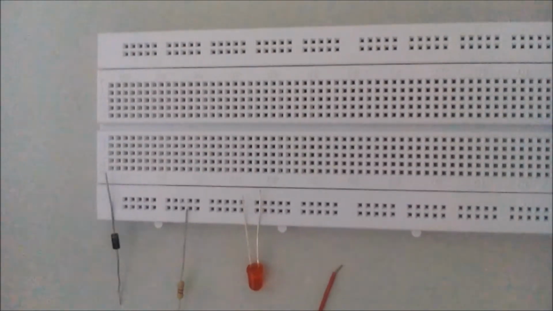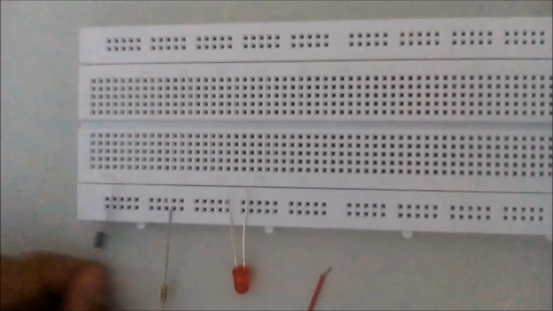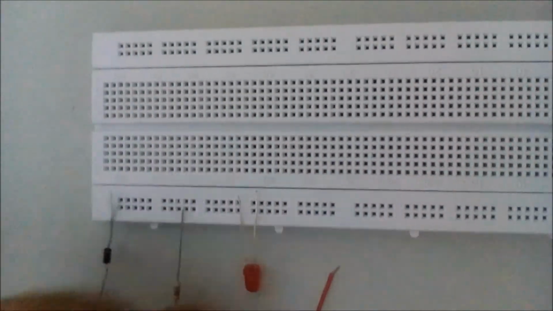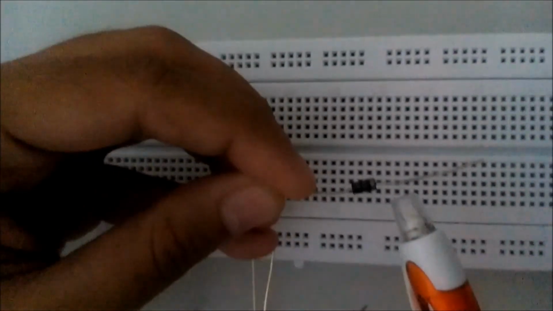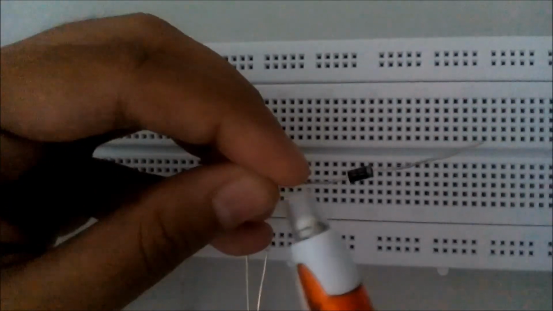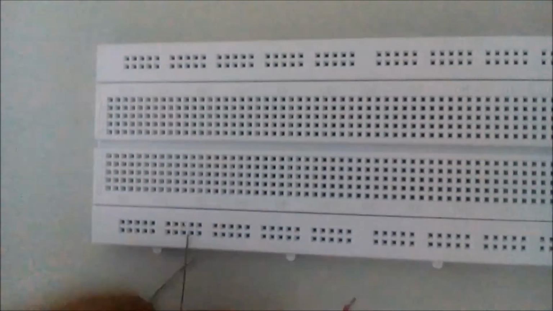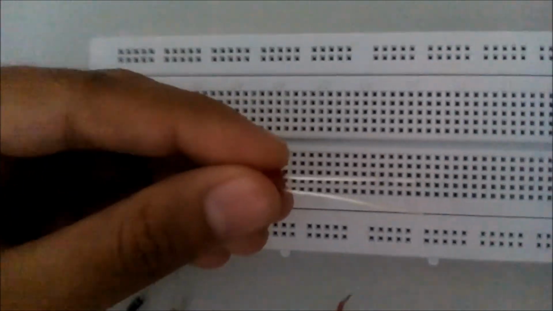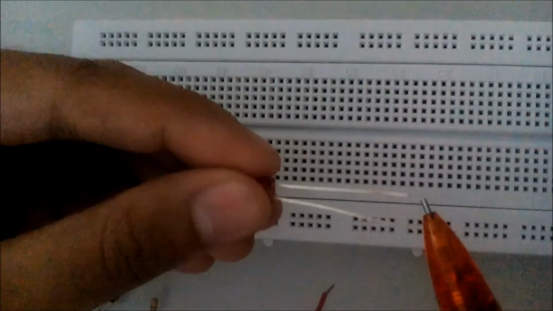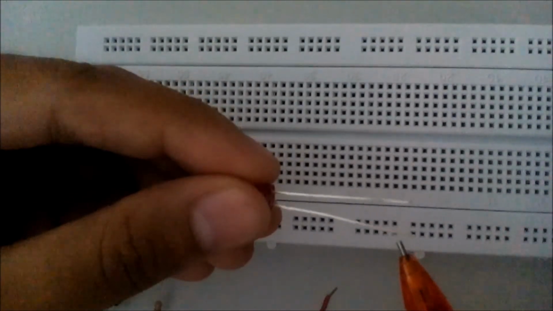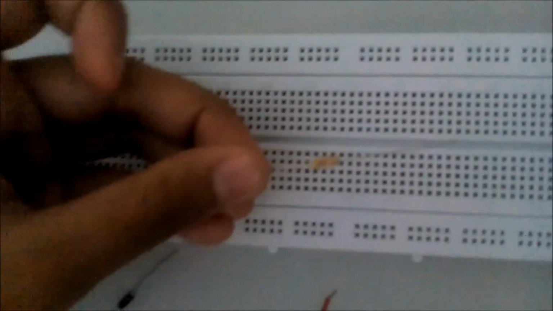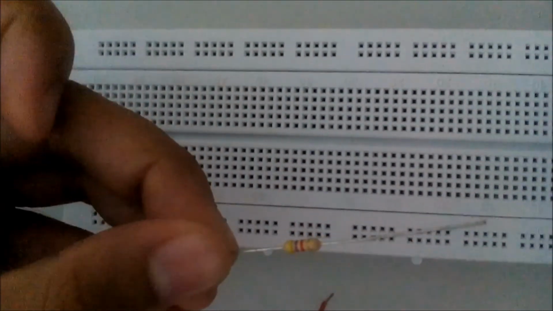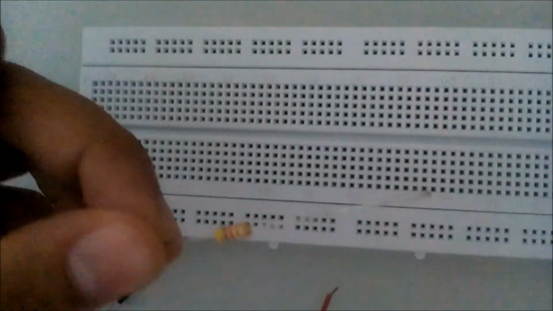As we know, most of the components have polarity, like the diode and this LED. For the diode, there is a silver line to show the negative side and the other part is positive. This LED has one short leg which is negative and one long leg that is positive. But as for the resistor, it doesn't have polarity, so we can just put it arbitrarily.